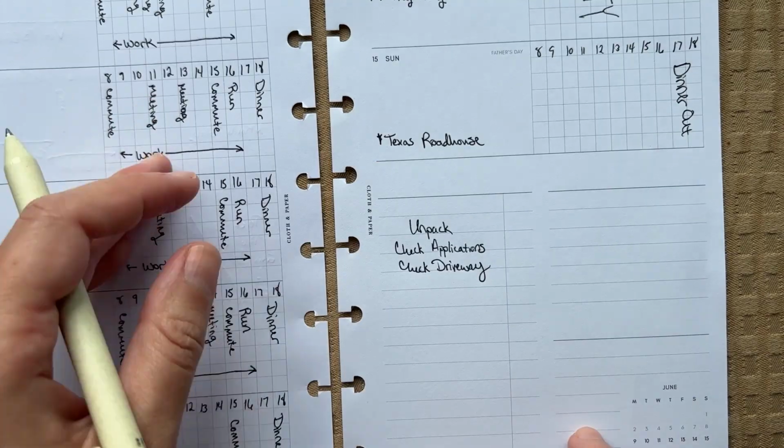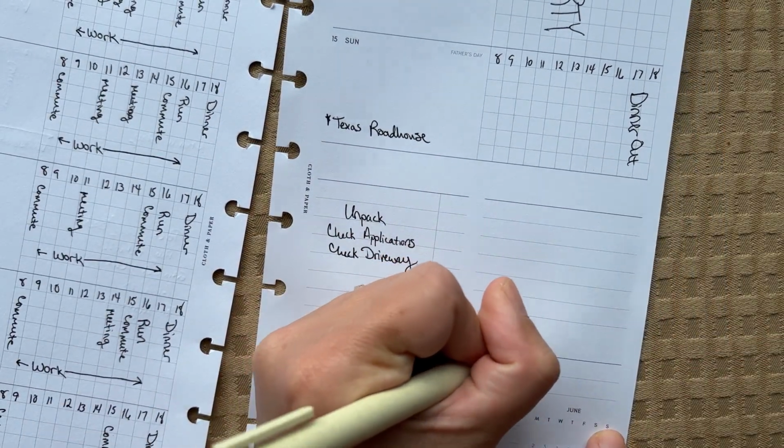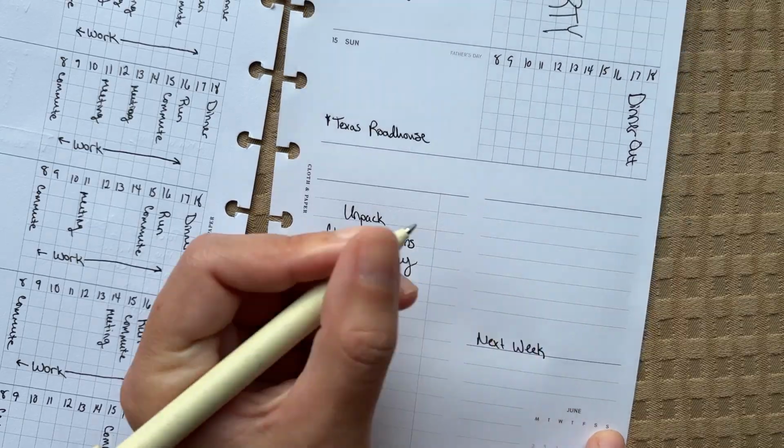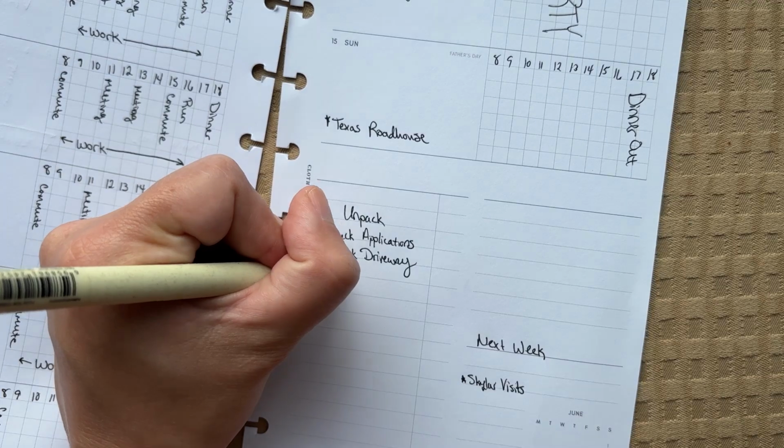So as you can see, what I've written in there are just some to-dos for the week. I kind of used that section there for that. And then I wrote down next week because I'm going to write in some reminders for the next week of planning just to look ahead and not forget.